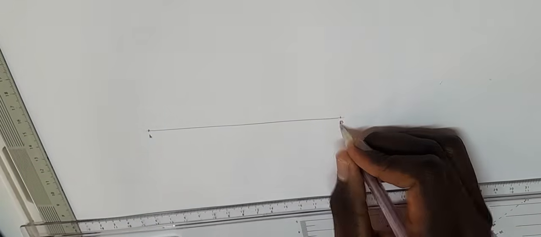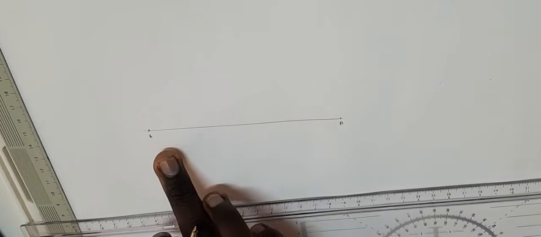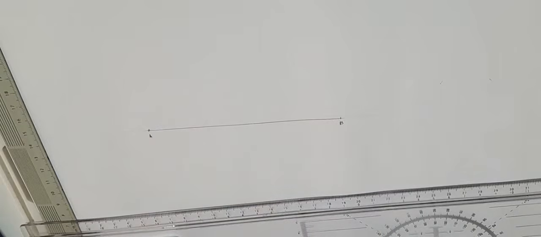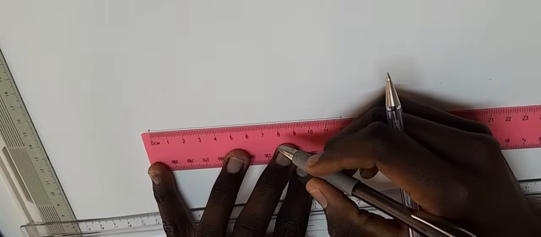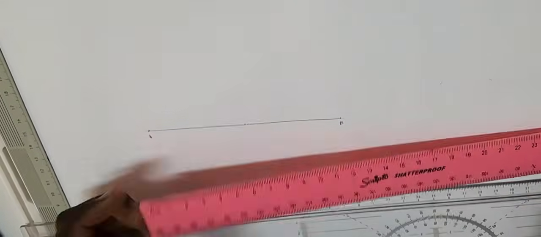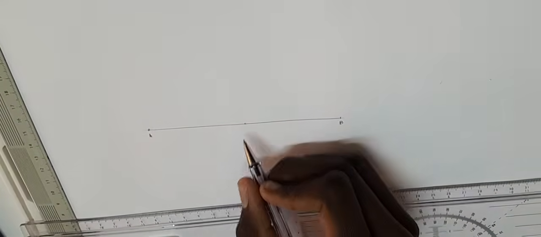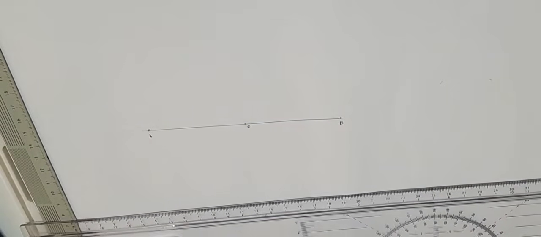So by doing your 120, this side we'll take it as point A and this side will be our point B. So you're going to divide 120 by 2 in order to get the center. So 120 divided by 2, it's 60. We're going to come here from point A, then you measure 60 here. Then this is your center. We can label it point O.